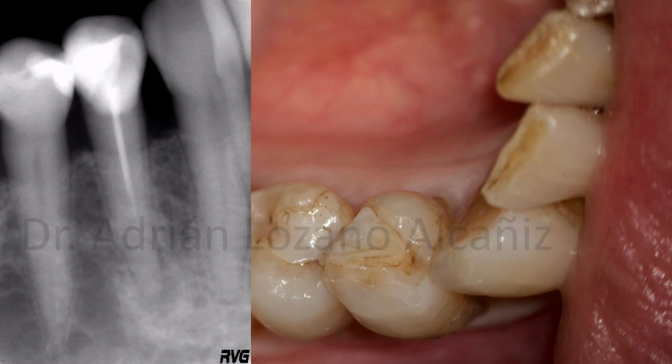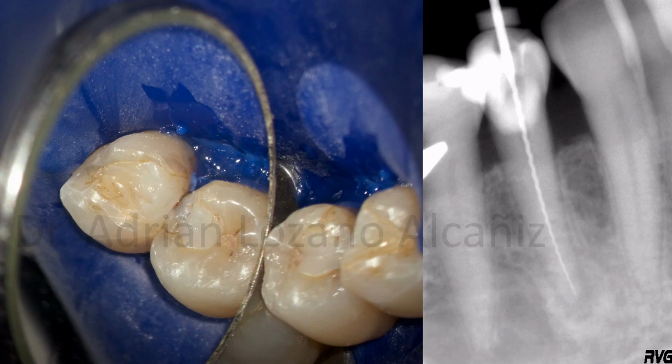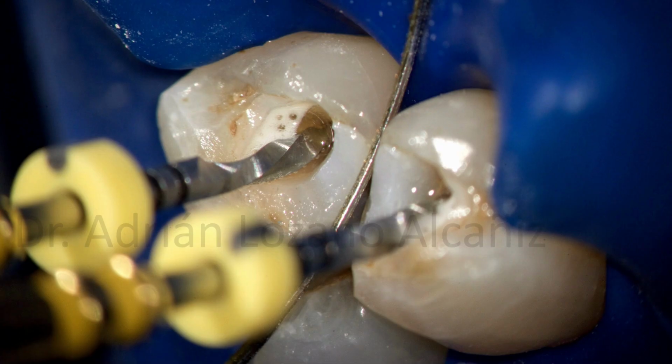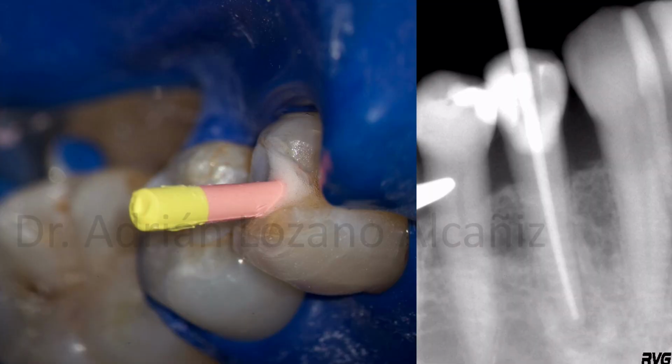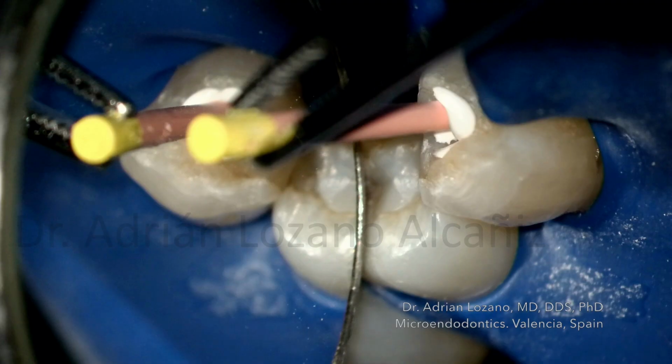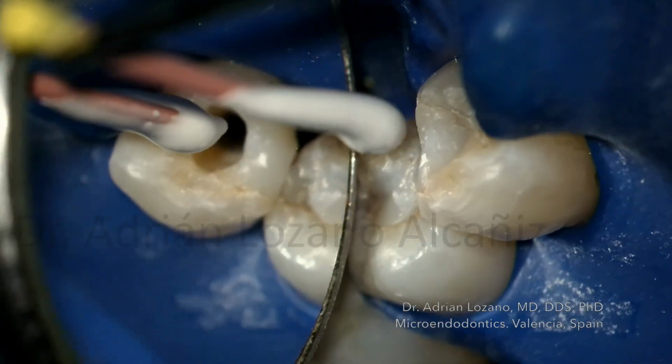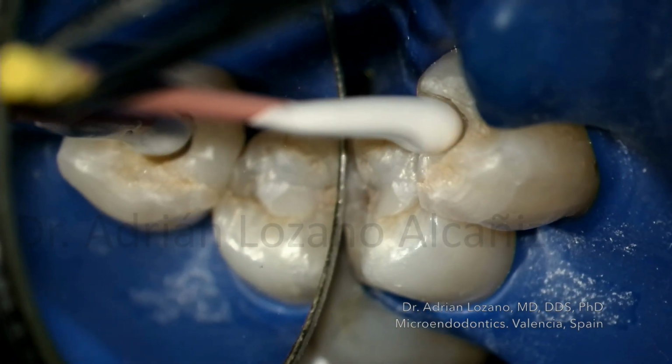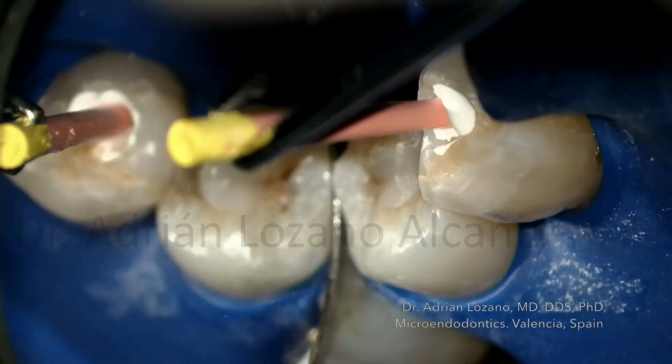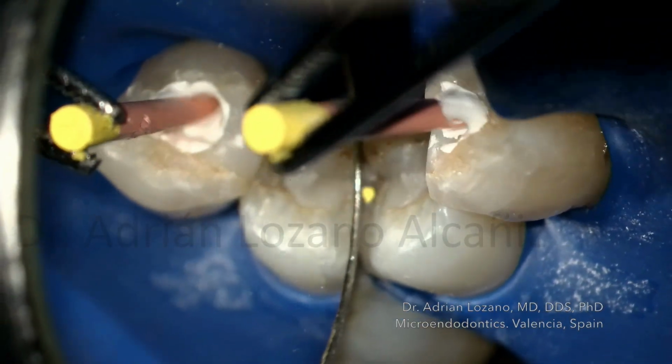This is a symptomatic apical periodontitis of tooth 44 with an apical lesion. So we retreat, we do our working length, we shape, we clean. This is the cone fit radiograph. And this is the way we put the sealer inside. You must go several times with a pumping motion.